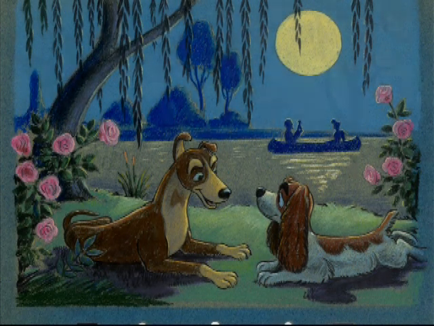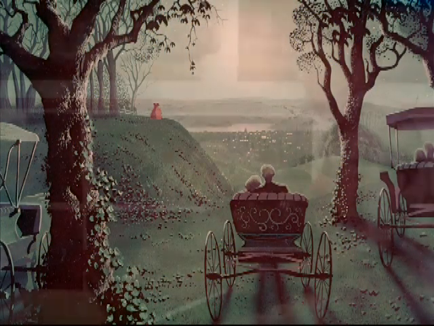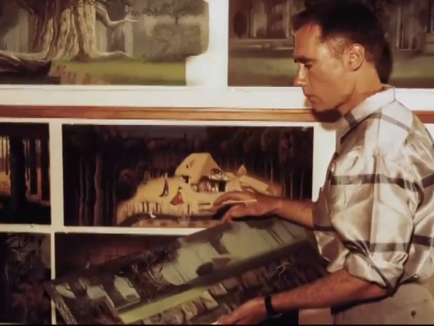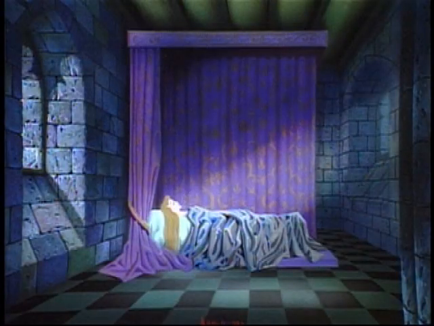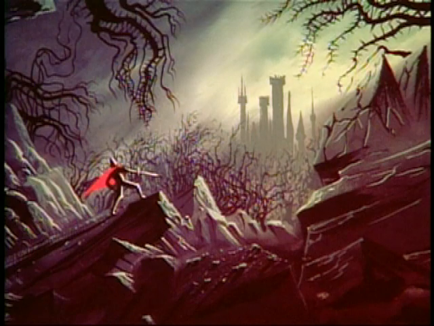Well, Mary Blair had left the studio in '53, so the design of Lady had other people working at it, and one of them was Ivan Earle. Ivan Earle's best known work is his design work for Sleeping Beauty, a very, very stylized design for the entire film. But he was also a key contributor on Lady and the Tramp.